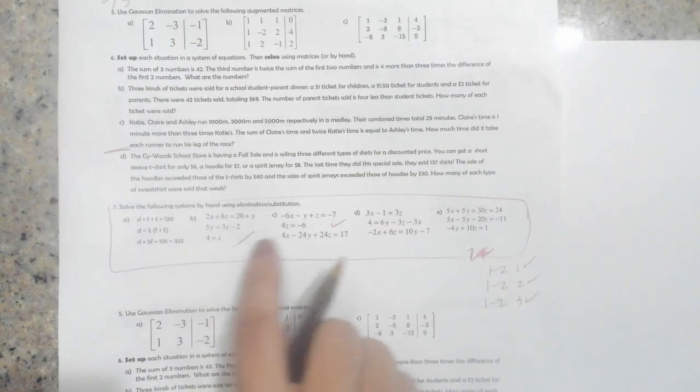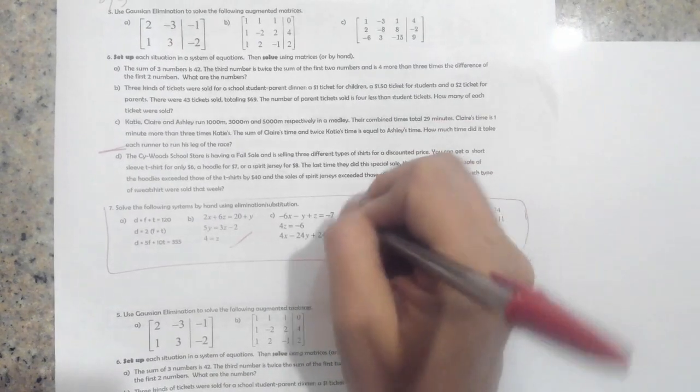Alright, so this is number 7. It says solve the following systems by hand using elimination and substitution. I'm going to work on D and E in this video. Those seem kind of the tougher ones. So let's start with D.